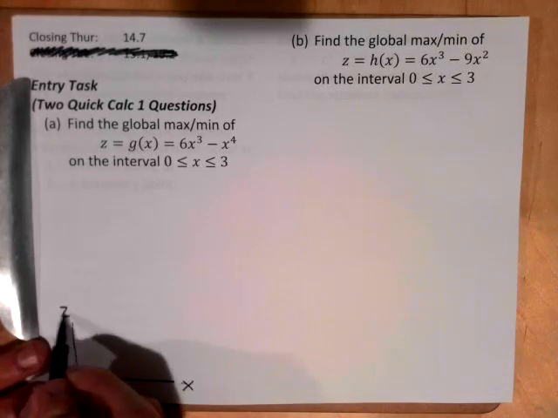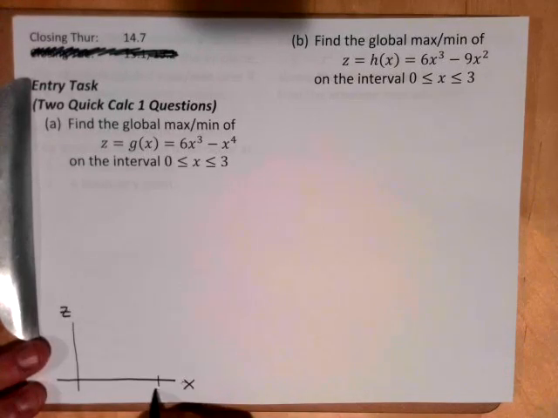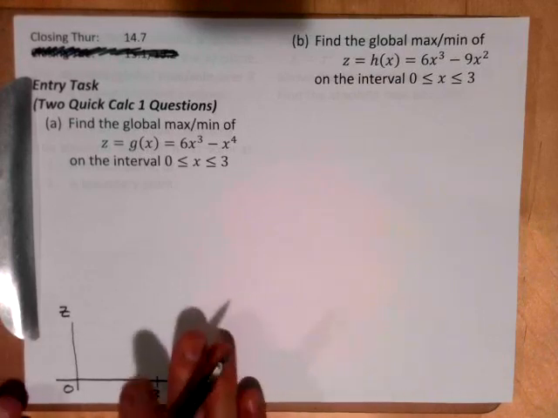This is a one variable problem. So just remember for a second, because we need to remember the one variable process. So I have x, I have z in this case, and I have 0, and I have 3. And I'm trying to zoom in on the window and say, what's the highest and lowest it can be?